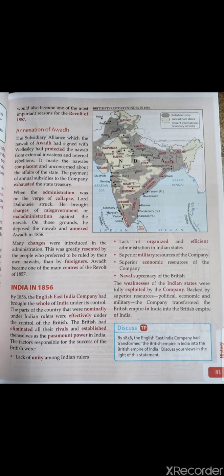Now, my students, before I conclude this chapter, let me tell you that because of the weakness of the Indian states and superior military resources of the company, the whole of India was under the control of the English East India Company by 1856.